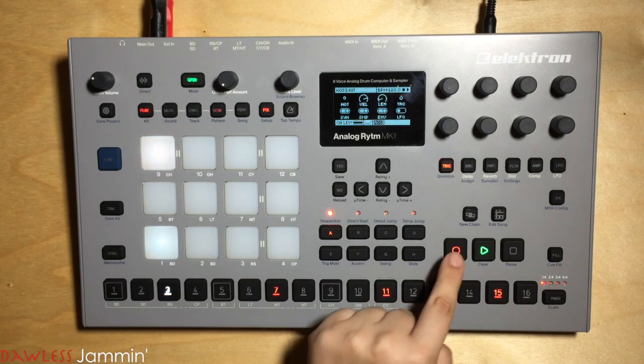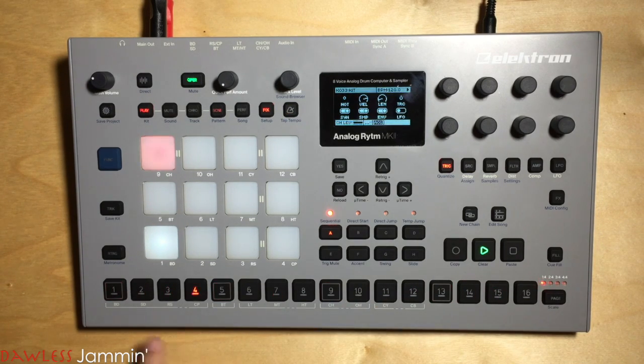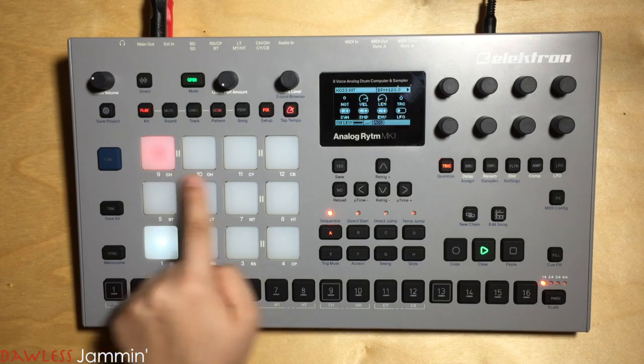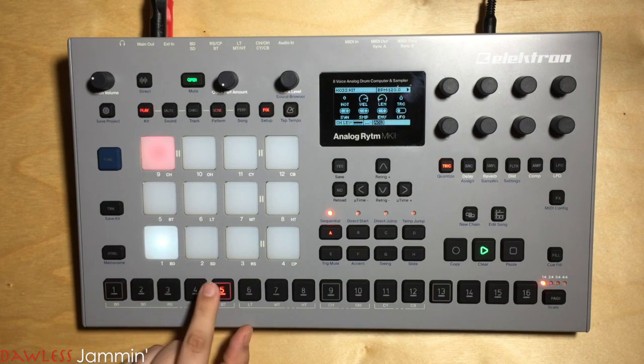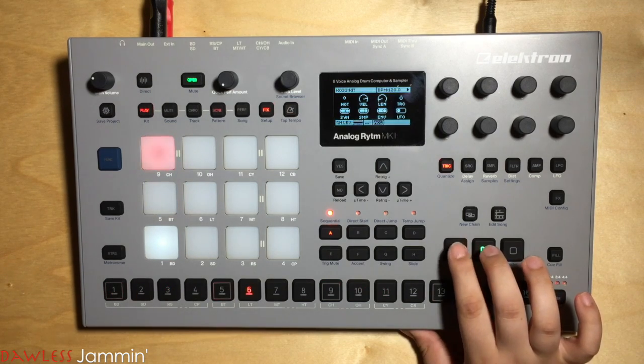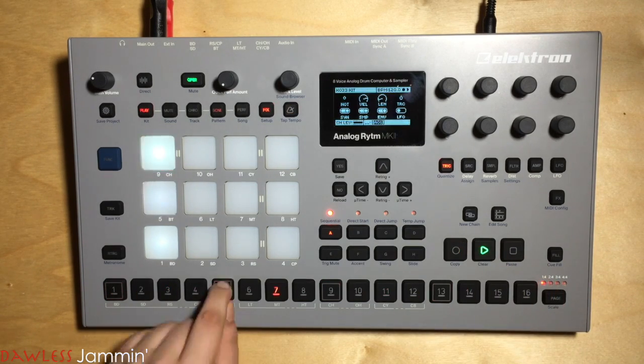The third way is to live record into the step sequencer. Our first 12 steps resemble the 12 pads, so if I press step 5, pad number 5 will light up. Let's record. My timing was a bit off.